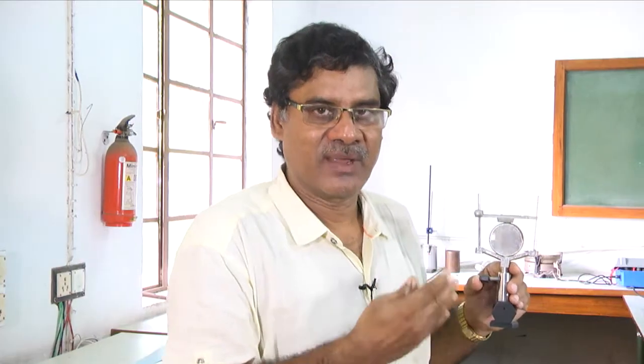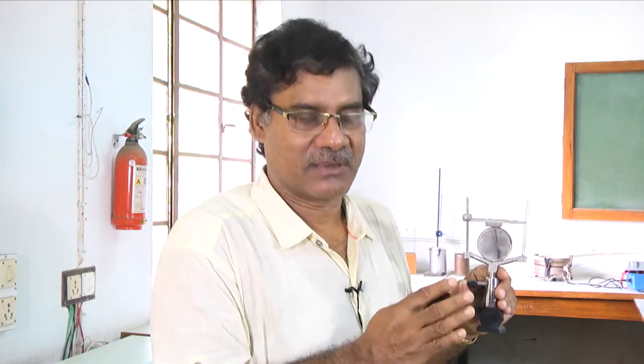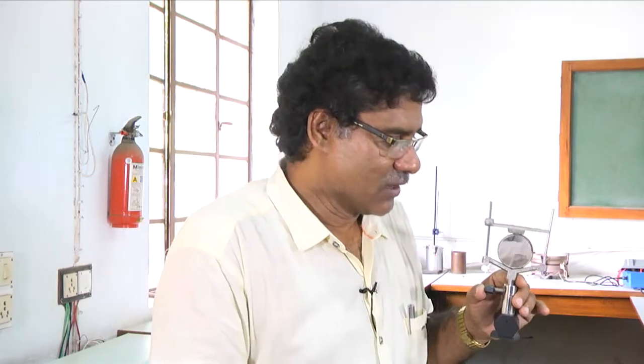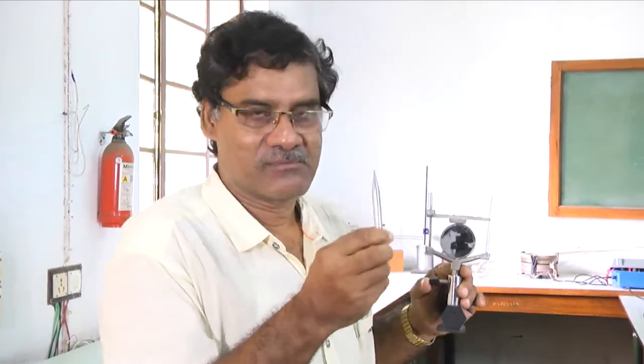When the object distance is greater than f, we will get a real and inverted image. That is for the concave mirror, and for the convex mirror, for all distances of the object you will get an erect image. A virtual image is always erect, and a real image is inverted. So, say I have a needle here.